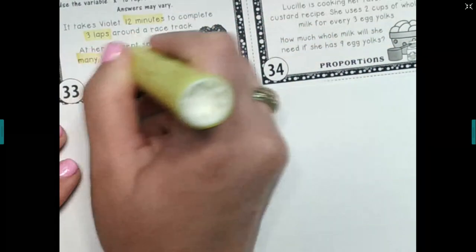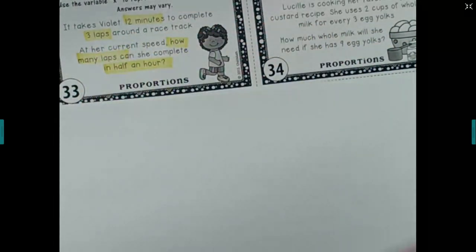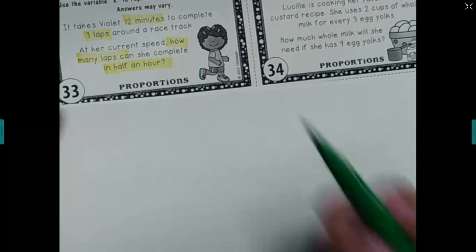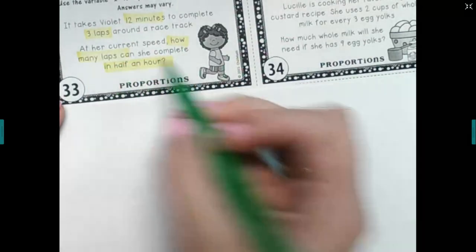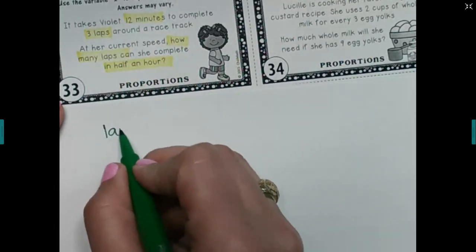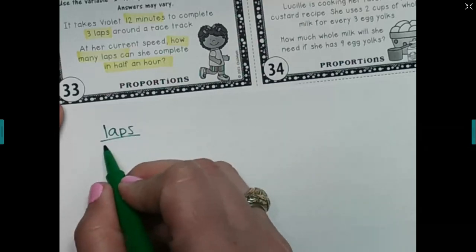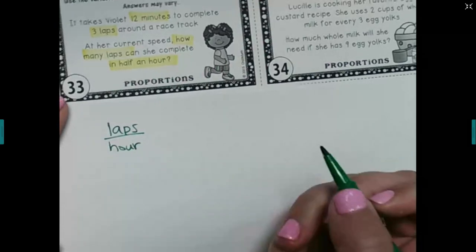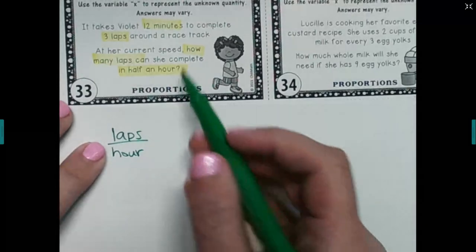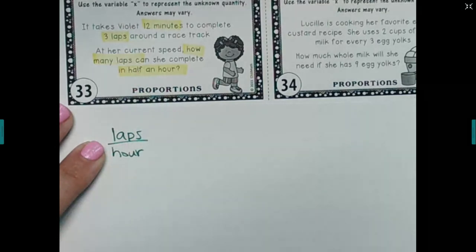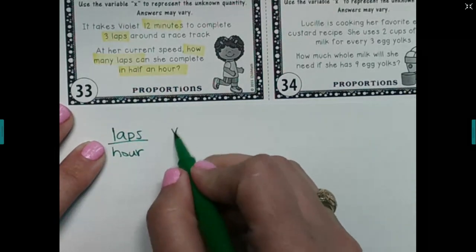Okay, how many laps? So the first thing is read the question and then go back and reread the last sentence, the actual question. The question says, how many laps can she complete in half an hour? So I know my words are going to be laps to hour, or laps to time, whatever. So it says how many laps. Because it does not give me a number, I know how many means that's my x. So x is my laps.